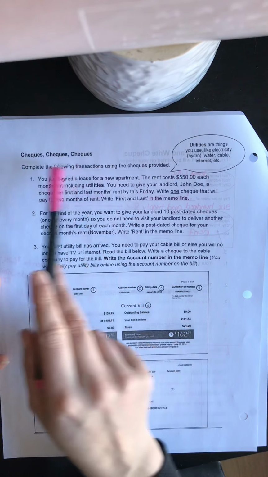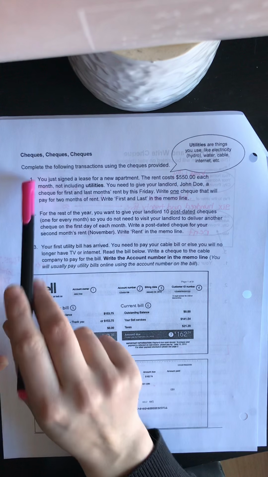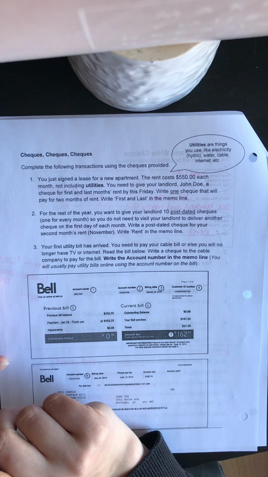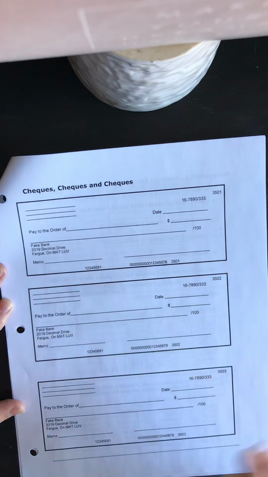So this activity, it gives you 3 different situations where you have to write a check. So you need to read these very carefully because it gives you all the information that you need. Okay, the checks are on the other side here. So you have a bunch of blank checks that you can practice with.